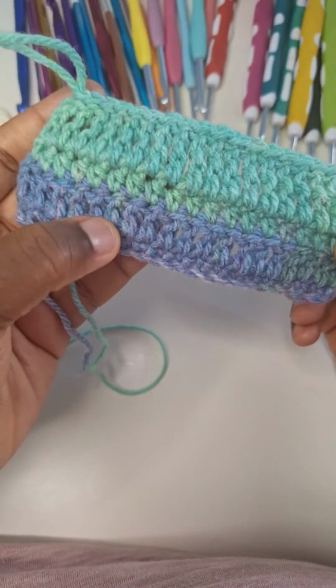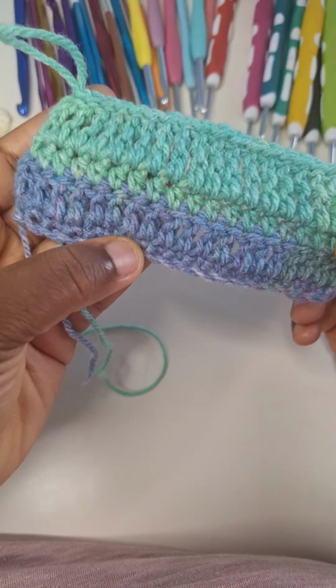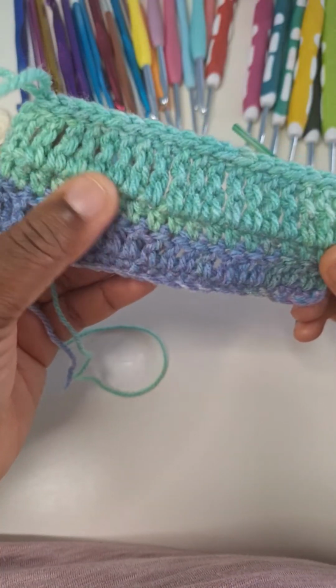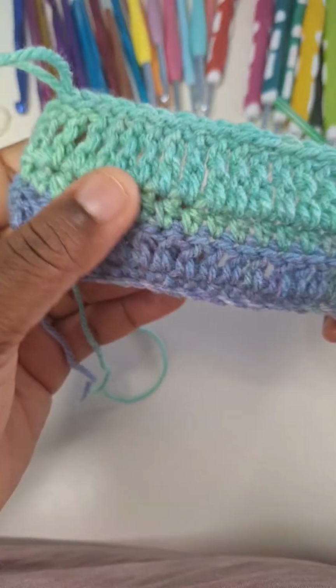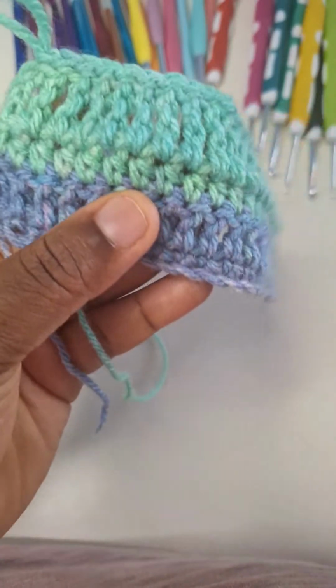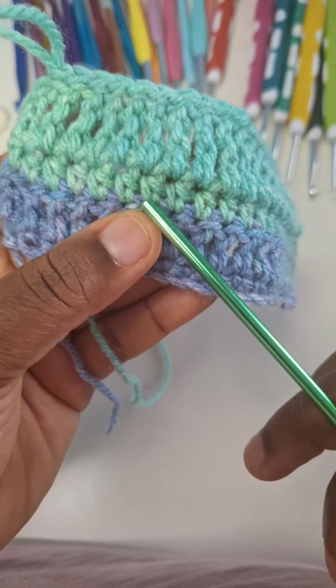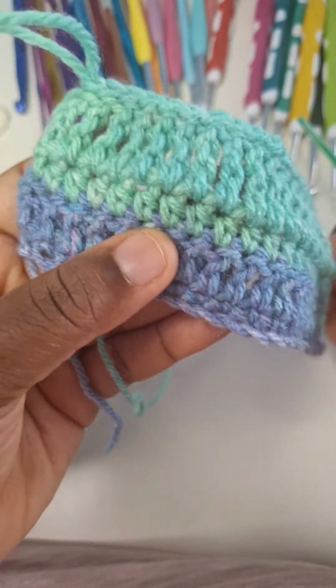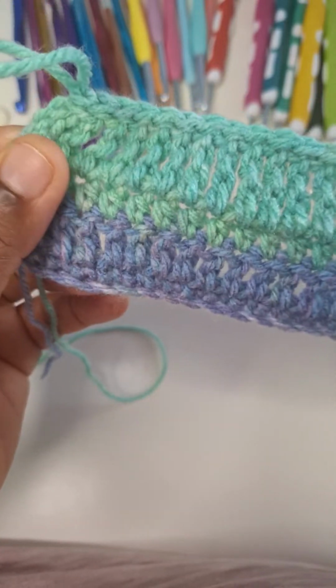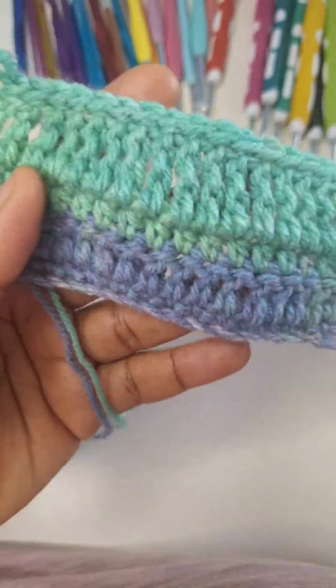So it has slightly taller stitches right there. See the half double crochet there, with a soft, textured fabric like that.